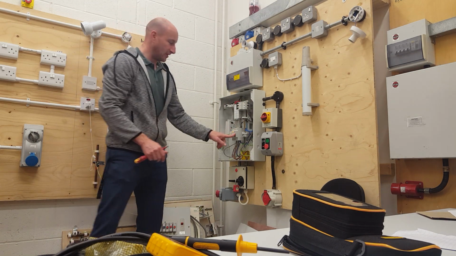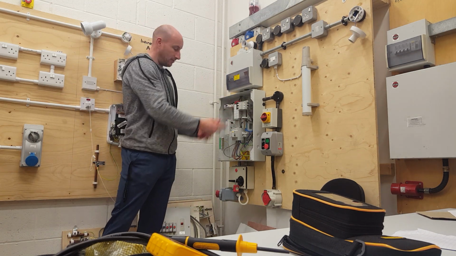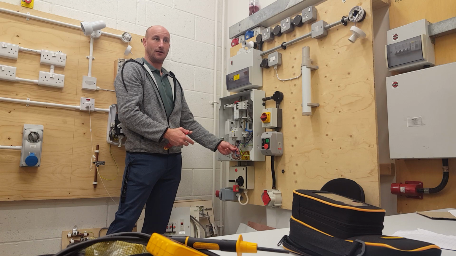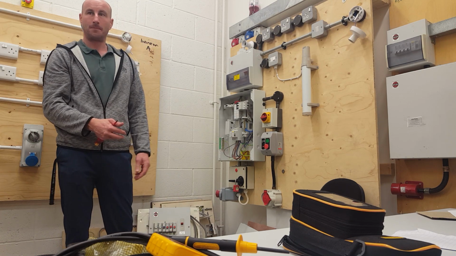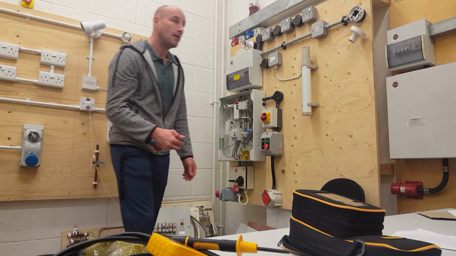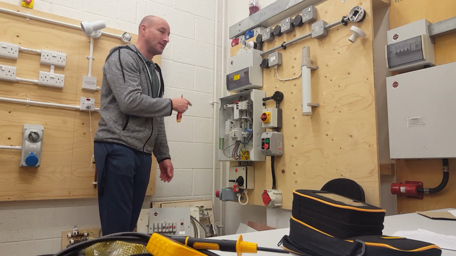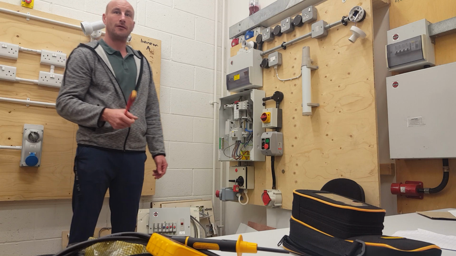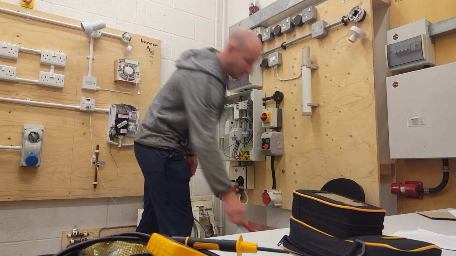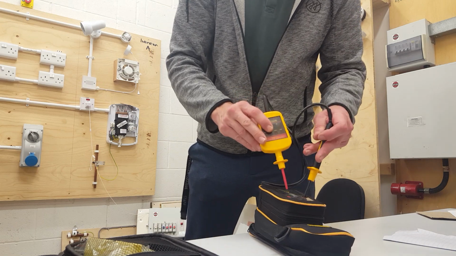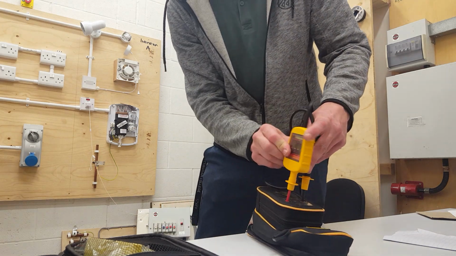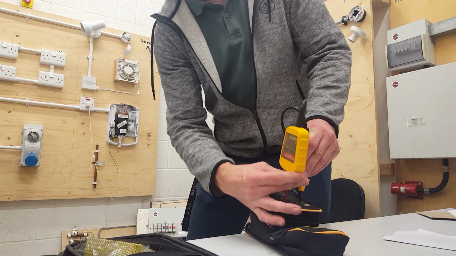Right, so now I've switched this off, I know that all of this is dead. The only place that it can be live is here, which is the incoming, yeah? So what do we do before we start testing? Before we test the incoming, what do we do? Test the tester, yes. So, there's our proving unit. We can stick it on, there we go, so it's working there, yeah?